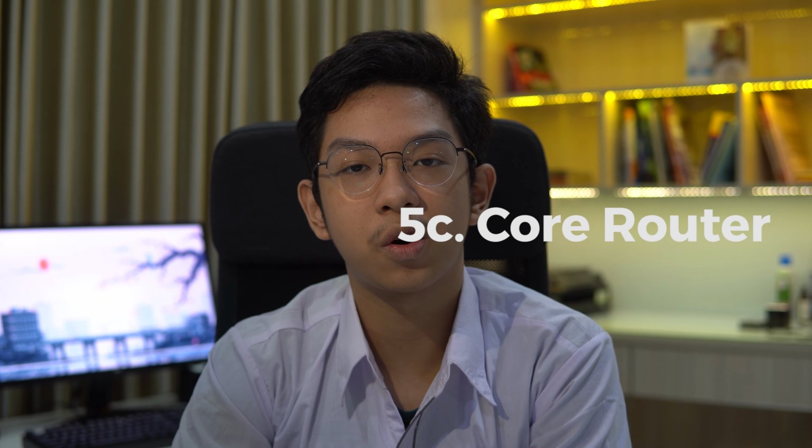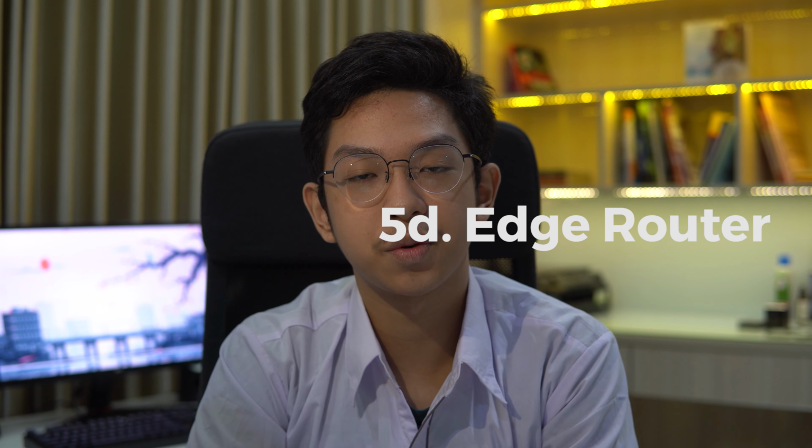The third one is the core router. A core router is a router in a computer network that performs or routes data within a network, not between networks.